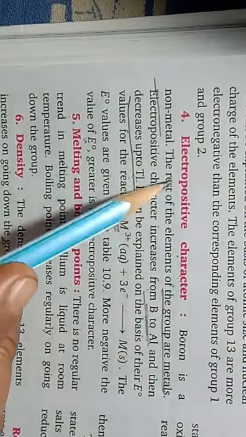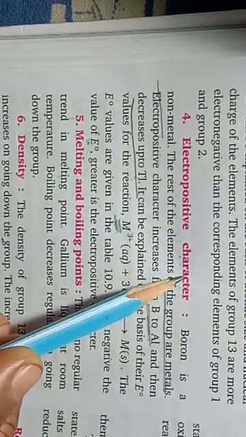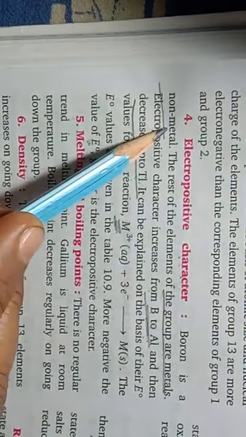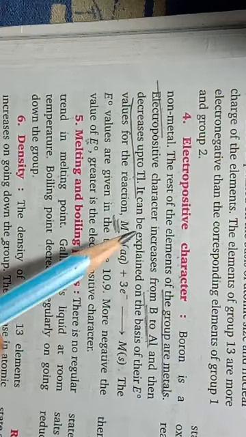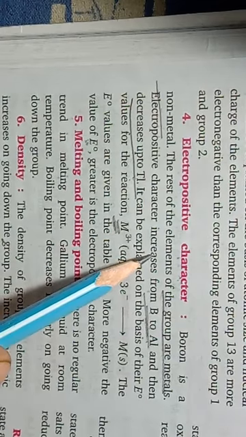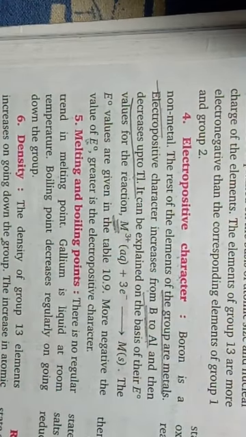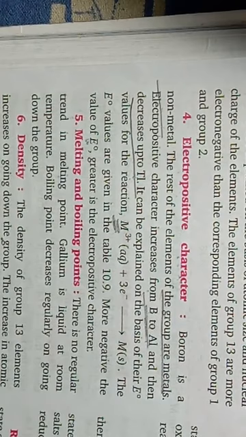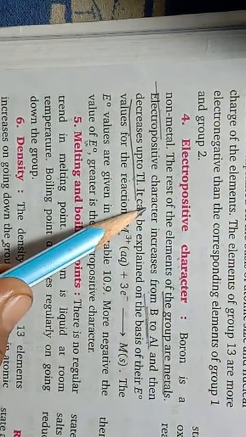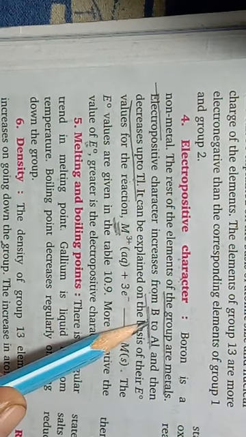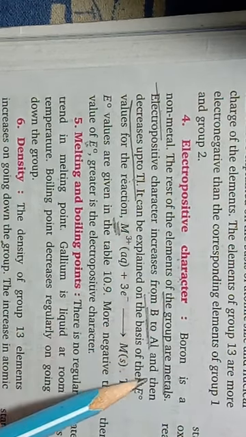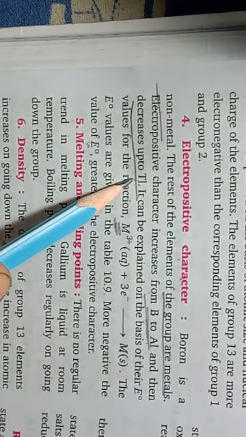Next property is electropositive character. Boron is a non-metal and the rest of the elements of the group are metals and show electropositive character. Electropositive character increases from boron to aluminium and then decreases up to thallium.